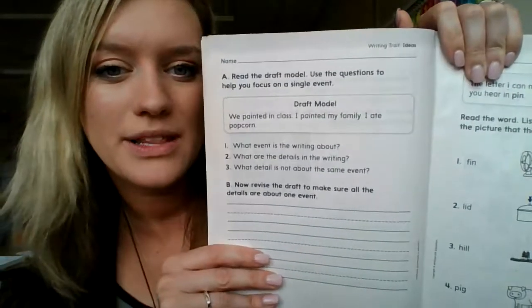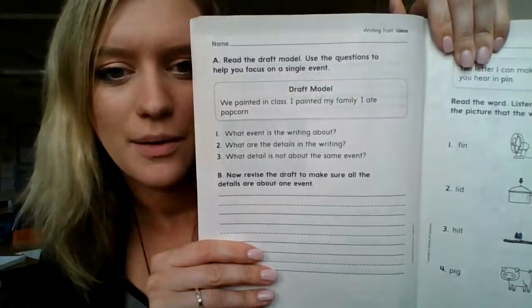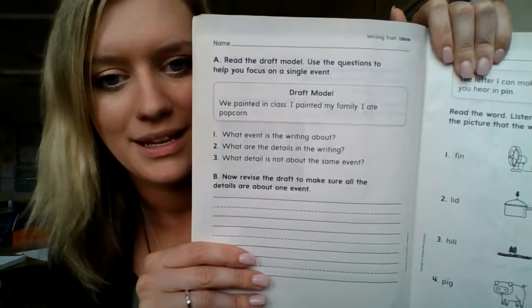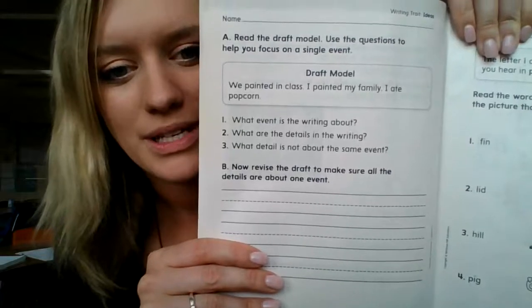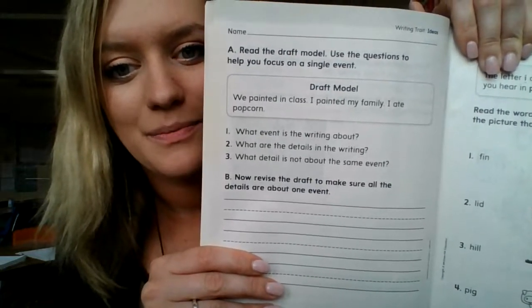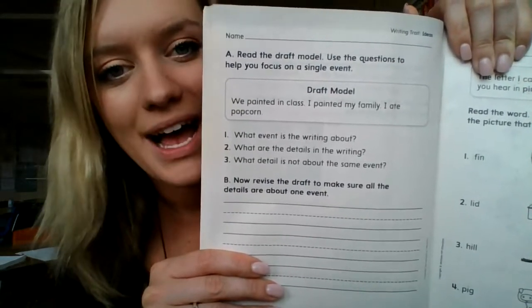So we're going to read the draft model. Use the questions to help you focus on just one thing that's happening. So here's what they wrote. We painted in class. I painted my family. I ate popcorn.